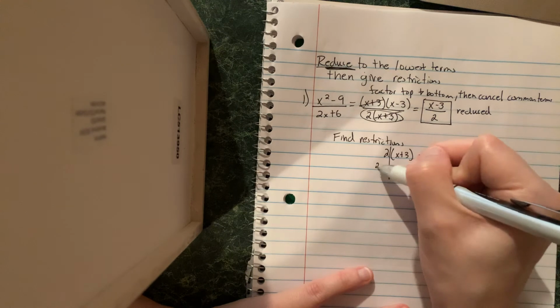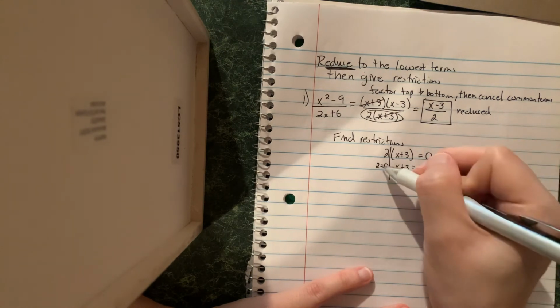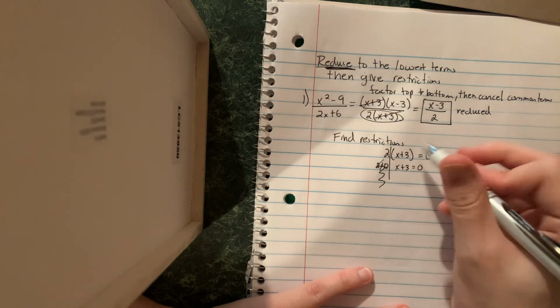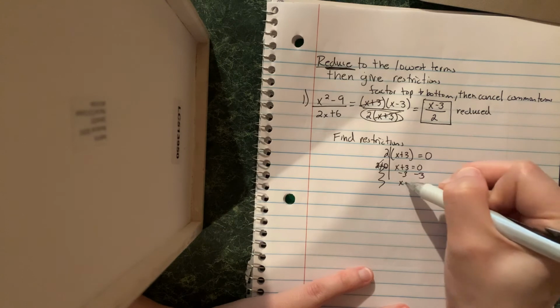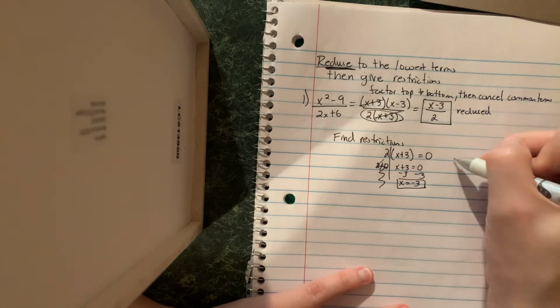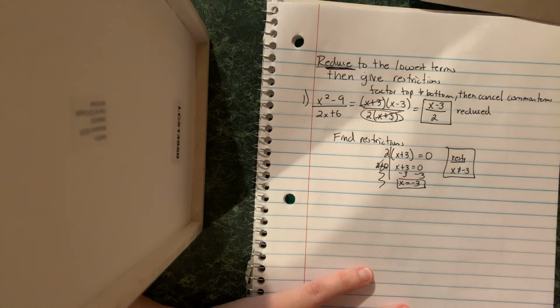Same thing, set both of these equal to 0. Well, in this case 2 can never equal 0, so this isn't going to work. But over here we can subtract 3 and solve for our x. So x is equal to negative 3, meaning that our restriction would be x cannot equal negative 3. So that's what you would enter in for the restriction.